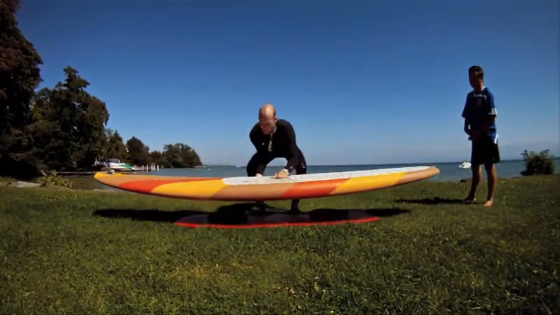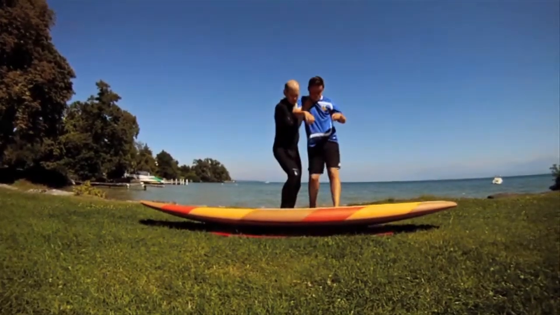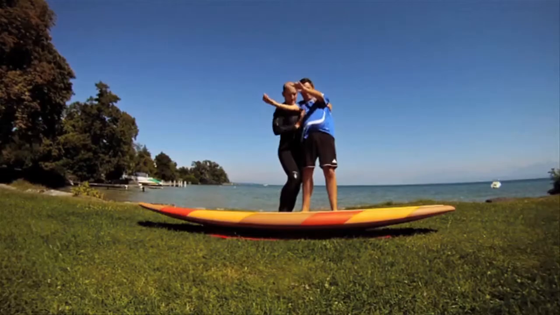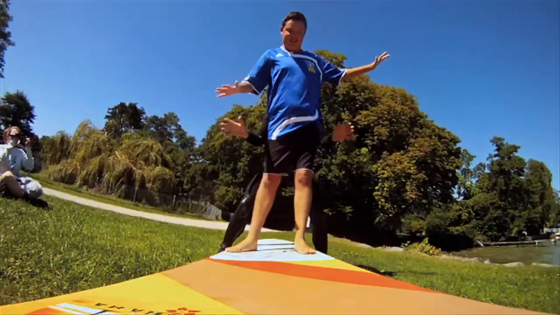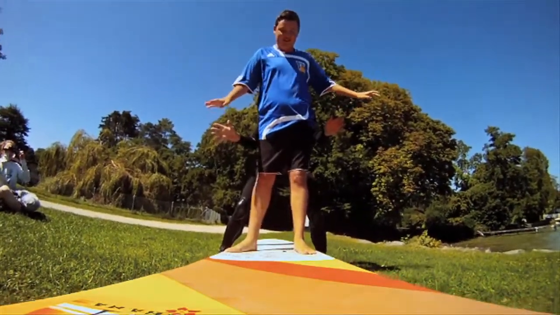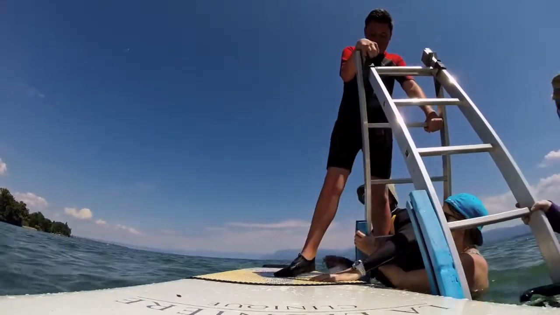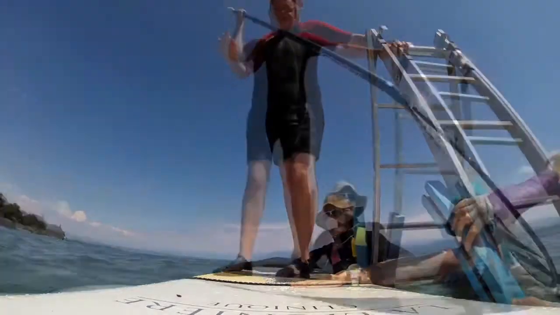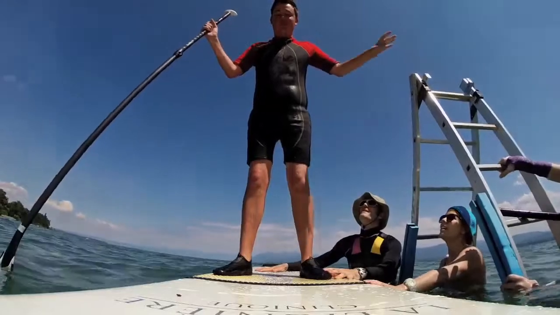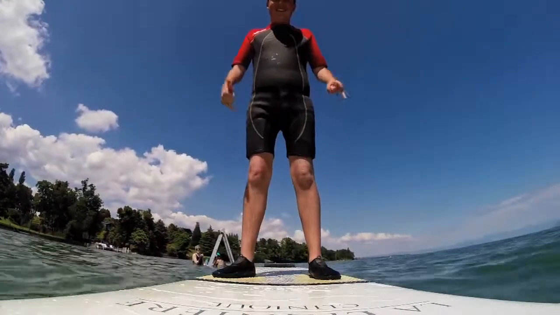So in this case, it was required to do pre-exercises on the beach with pillows under the board, and then to do the transfer standing to standing until the patient was able to be on his own on the board with a big smile on his face.